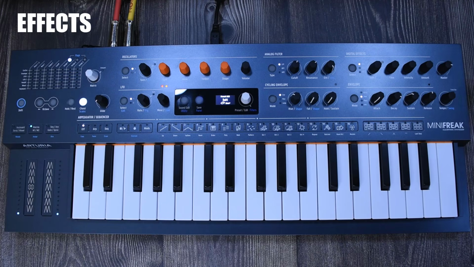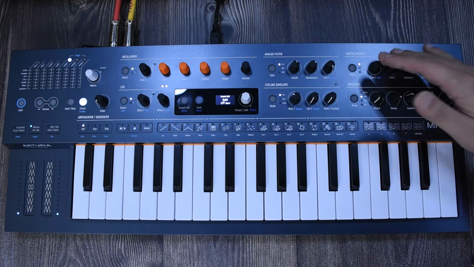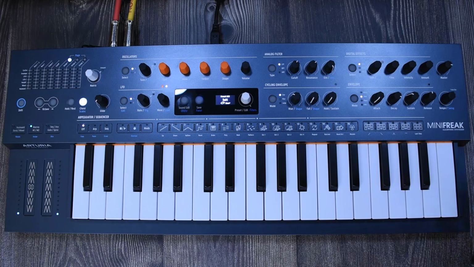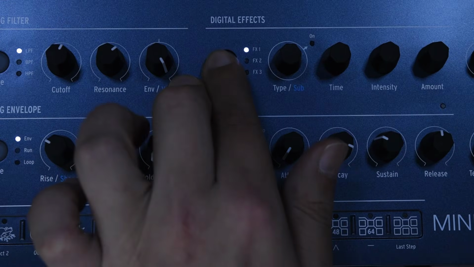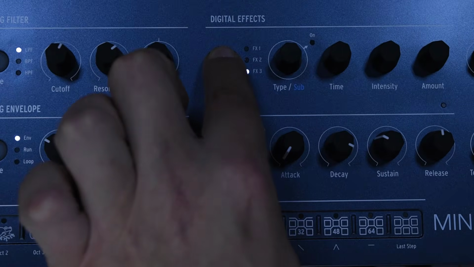Well, the last thing we need to discuss on this one is going to be the effects. Now, the effects section is pretty simple. I'm just going to give you an introduction. Now, you can only use 3 different effects. You cannot do more. You only have 3. And by default, they are all off on a default patch.